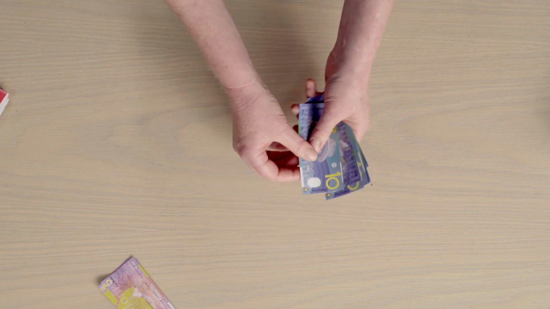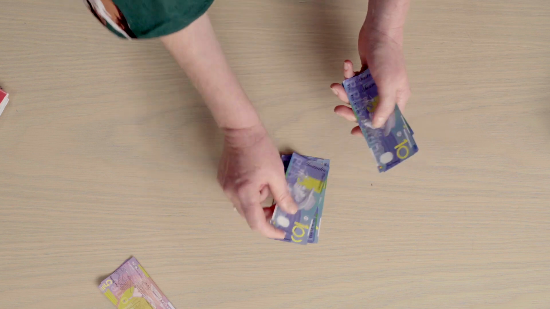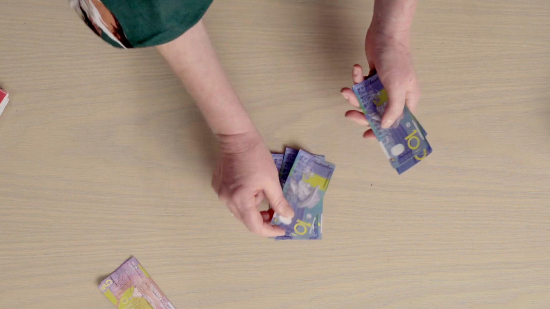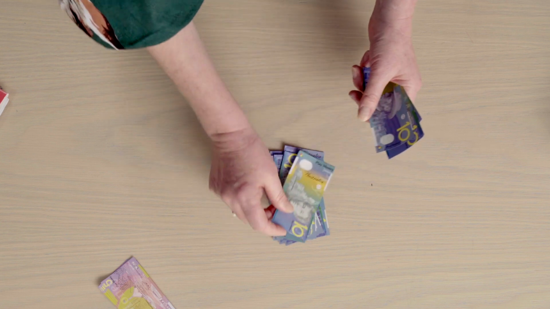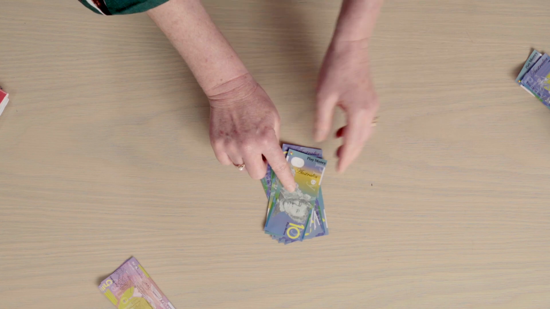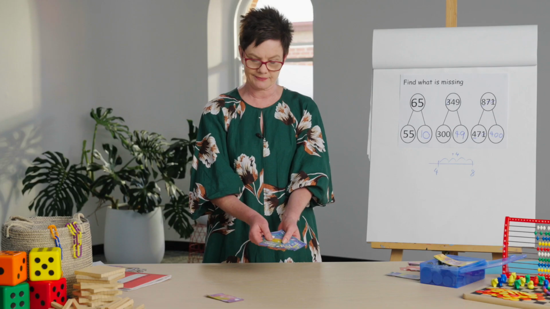Counting in tens, 10, 20, 30, 40, 50, 60, 70, 80, 90, 100. $100. Okay.